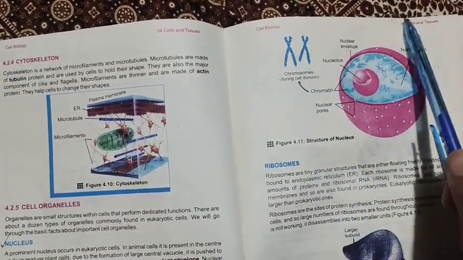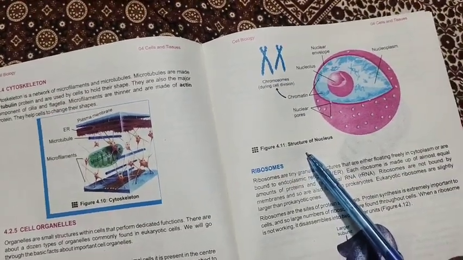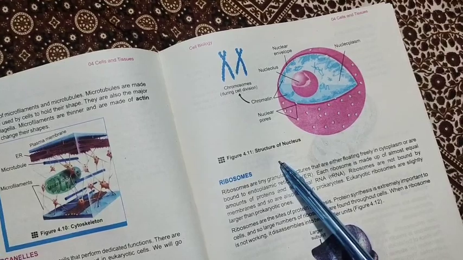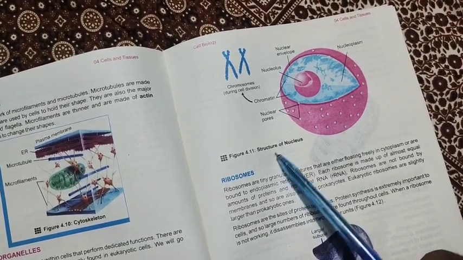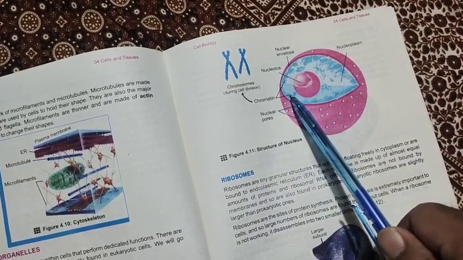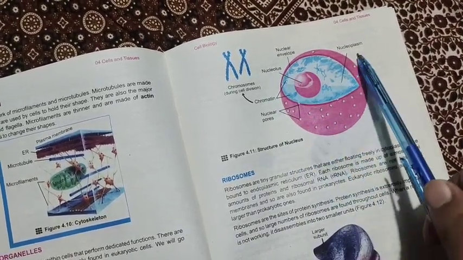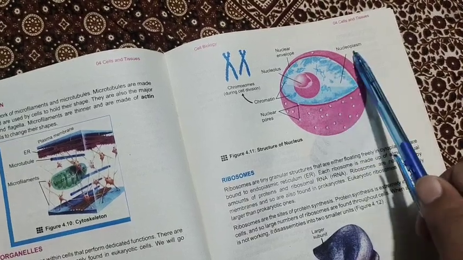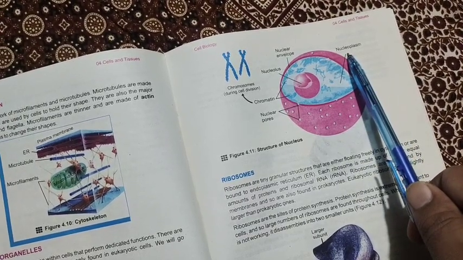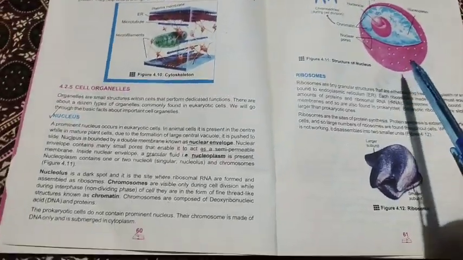So this is the whole structure of the nucleus, which exists in both plant cells and animal cells. And these are the different nuclear pores. These are the chromatids and nucleolus, the nuclear envelope around the nucleus, and this fluid-like material is known as the nucleoplasm, which contains different granular fluids.